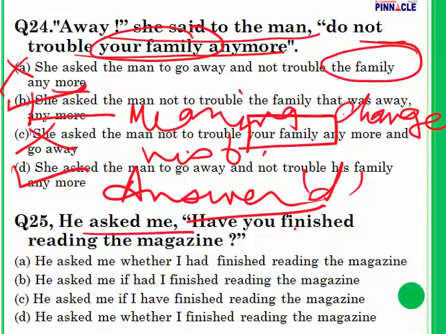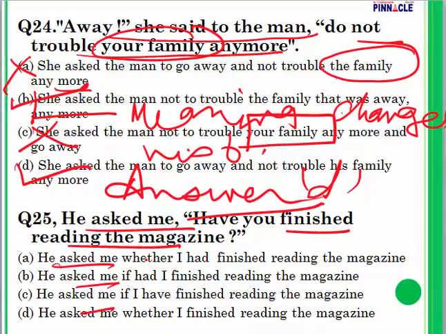Question number 25. He asked me, have you finished reading the magazine? Now in this sentence we have asked me. Fine. I have a connecting word, whether or if. So probably I have to find out by the change of tense. Incorrect use of I. Please remember, in interrogative sentences, after the connecting word if or whether, you have to use the subject. Here I have used had I.